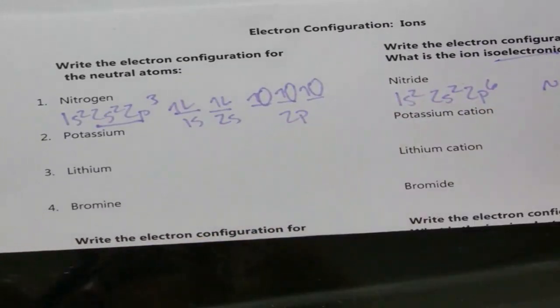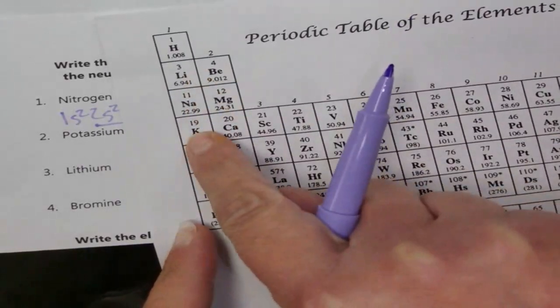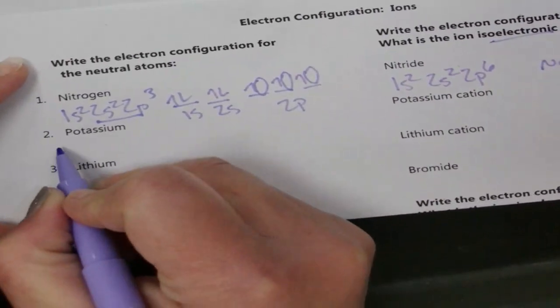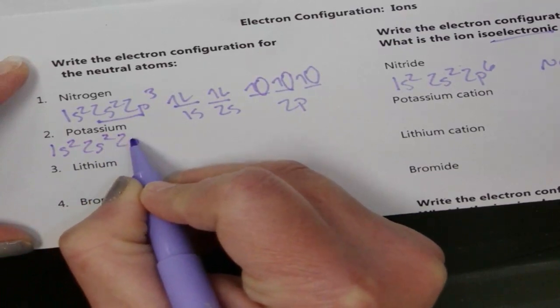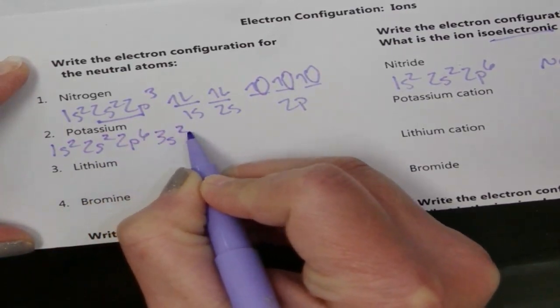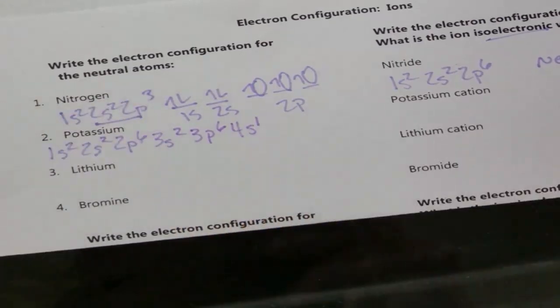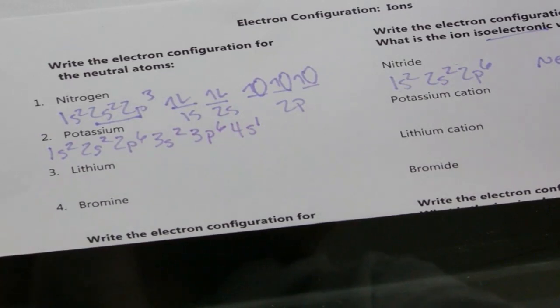Let's look at potassium. Potassium ends in the 4s1. So my electron configuration is going to be 1s2, 2s2, 2p6, 3s2, 3p6, 4s1. And if you need a review on how to do electron configuration, you need to go back and watch my video on explaining exactly what electron configuration is and how to complete this.